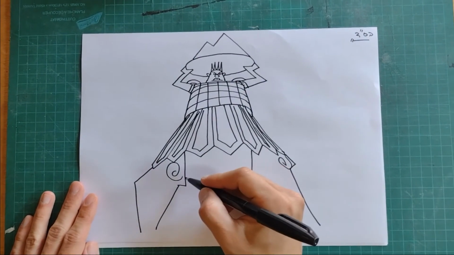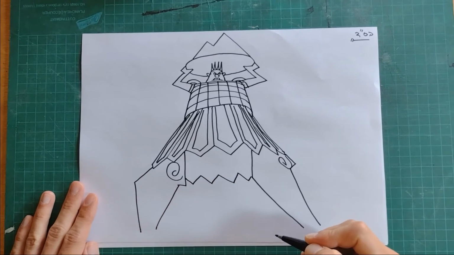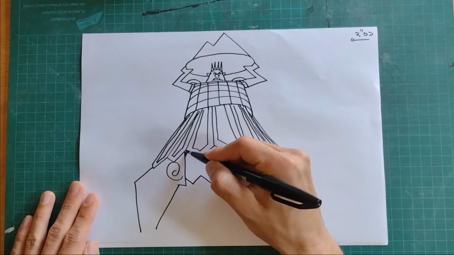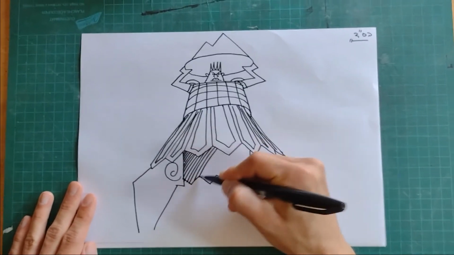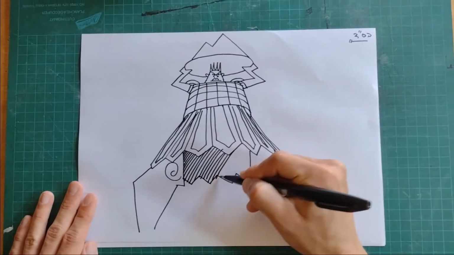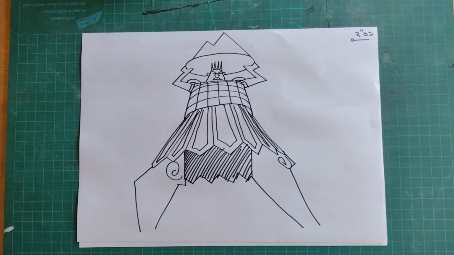And now we have to finish up the back of his skirt thing with more zigzags. And to make that look like it's the back, I'm just going to cover it with a bunch of dark black lines there. And that shows that it's inside the skirt.